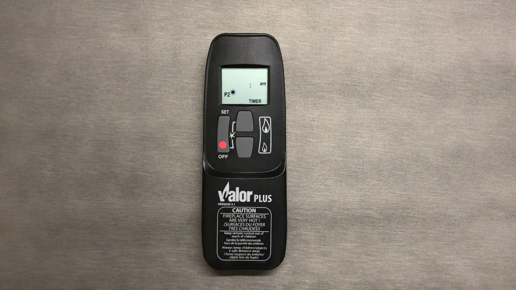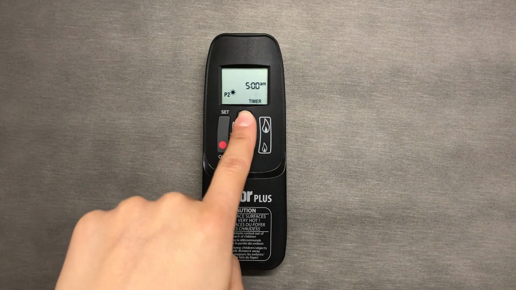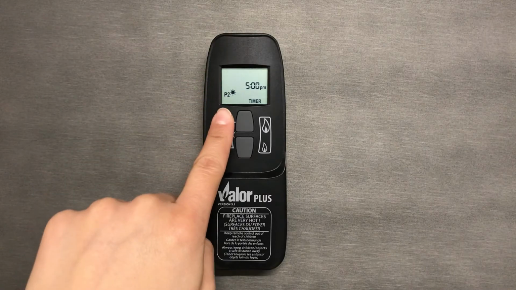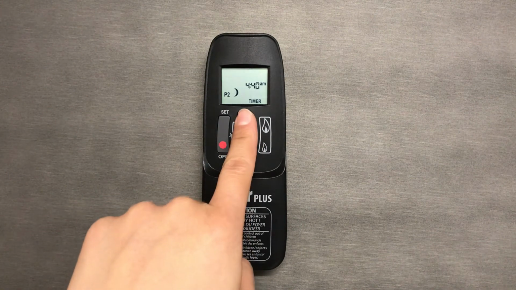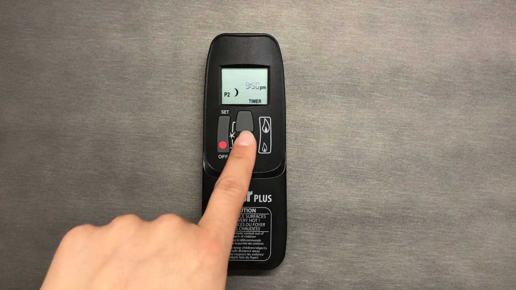If I press Set again, I should see another sun with P2 next to it for the second heat cycle. I'm going to set this time event for 5 p.m. Then I press Set one more time and I see the final time event, a moon with P2 next to it. I'm going to set this one for 9 p.m.